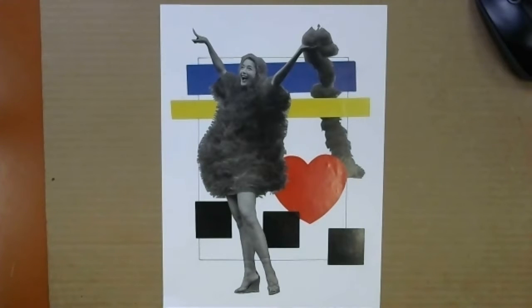To me, it's very reminiscent of the pop art or pop culture of back in the 80s, stuff like Andy Warhol.